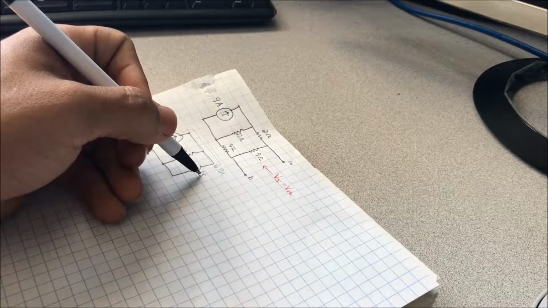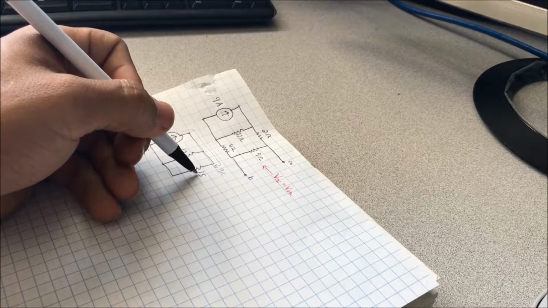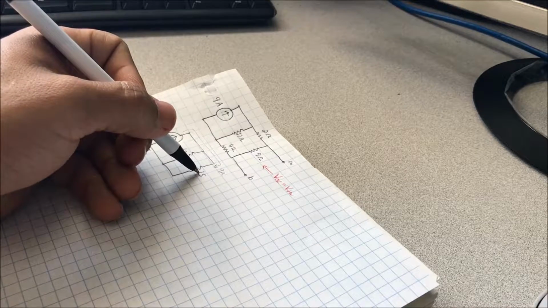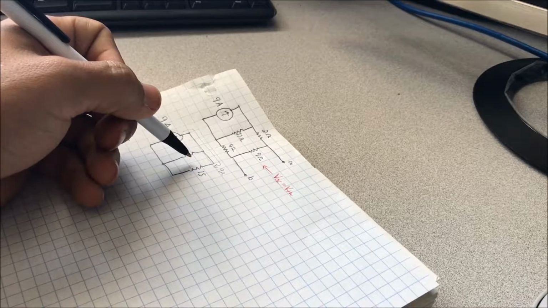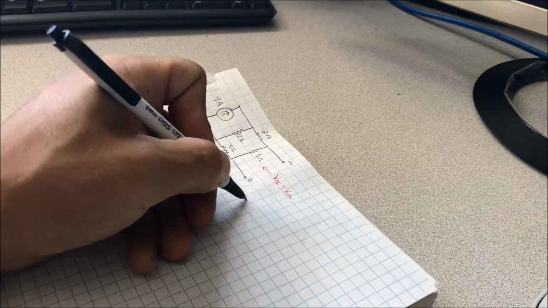Now what we got to do is find the current going through this 15. So in order to do that, what we want to do is do a current divider.